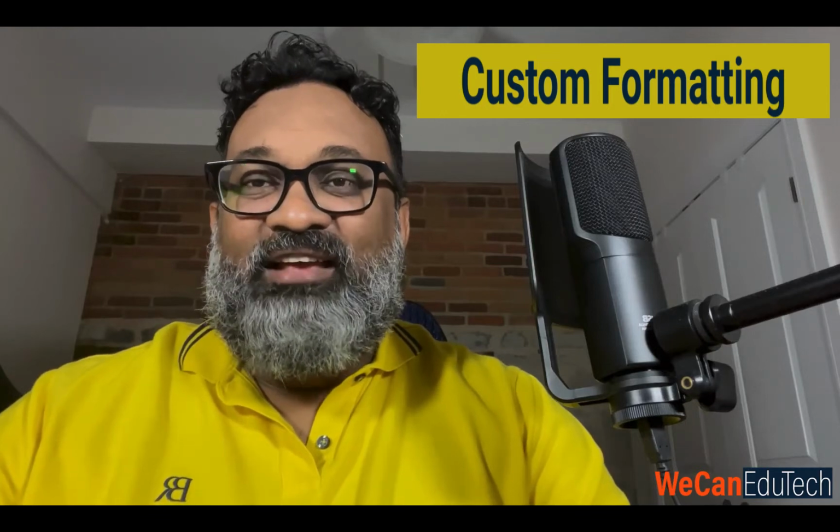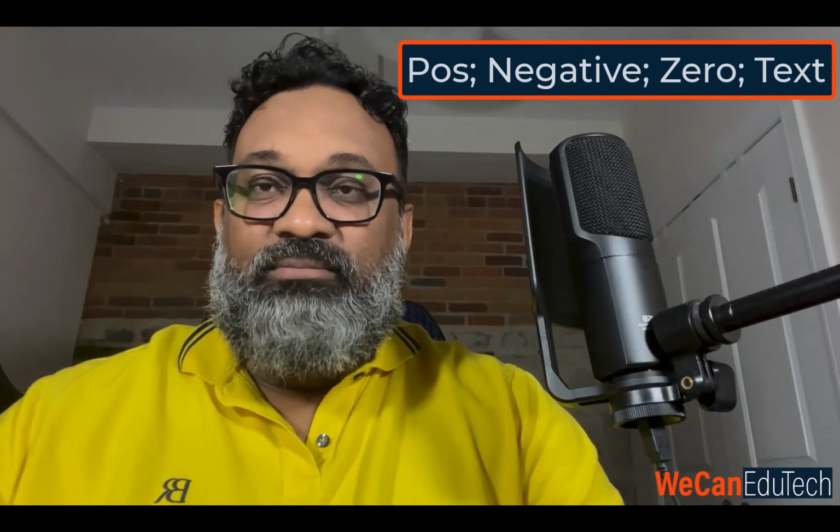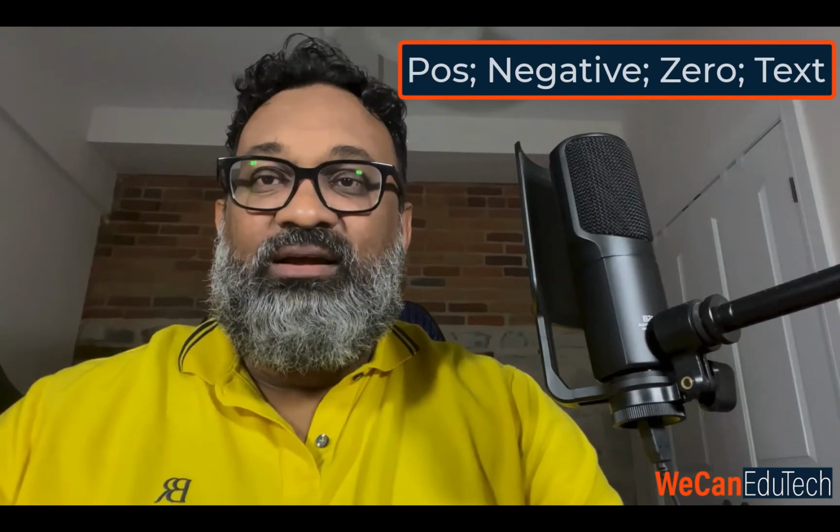Today we're going to be looking at something called custom formatting in Excel. An Excel number format consists of 4 sections of code separated by semicolons, and they go in this order: positive numbers, negative numbers, 0, and then text. Although a number format can consist of all 4 sections, only one section is required.